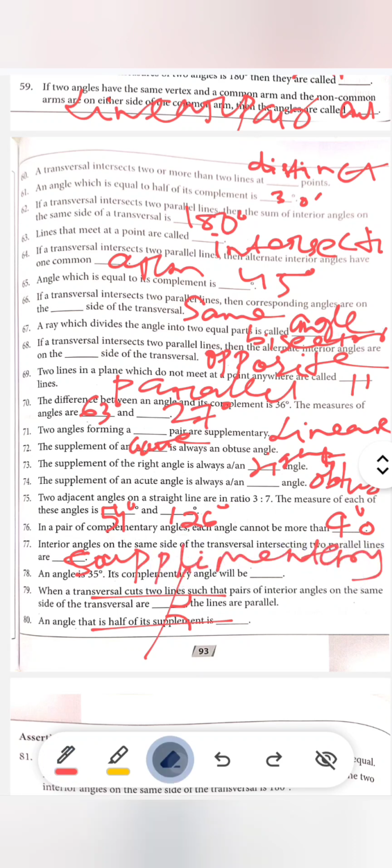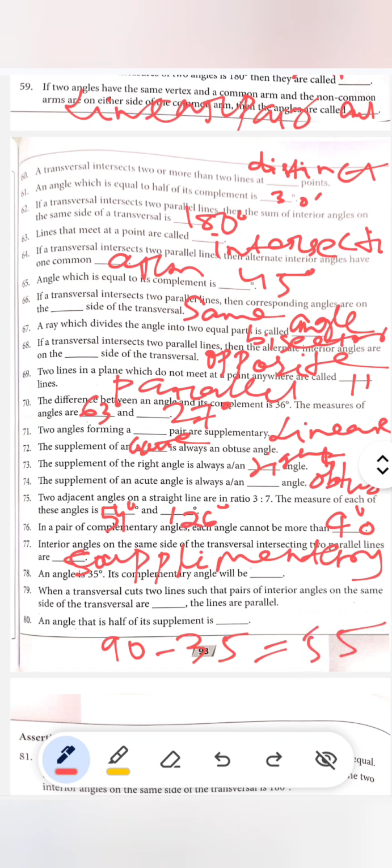Okay, now the next question. An angle is 35 degrees. Its complementary angle will be 90 minus 35. 10 minus 5 is 5, 8 minus 3 is equal to 5. That is 55 degrees.